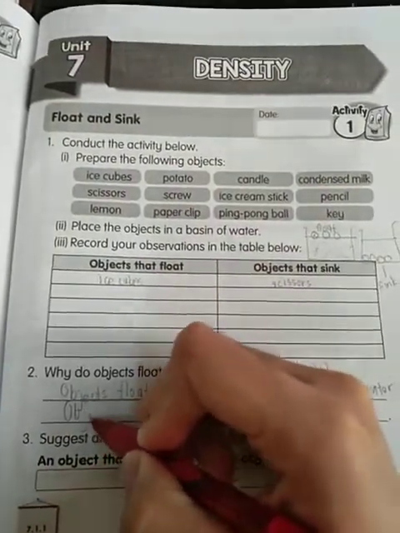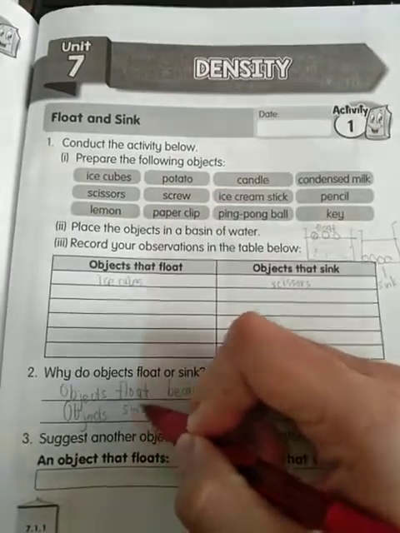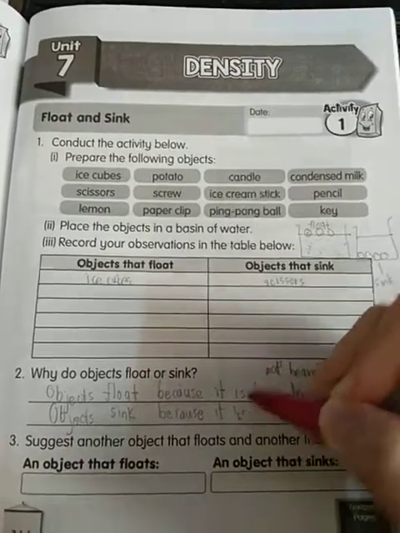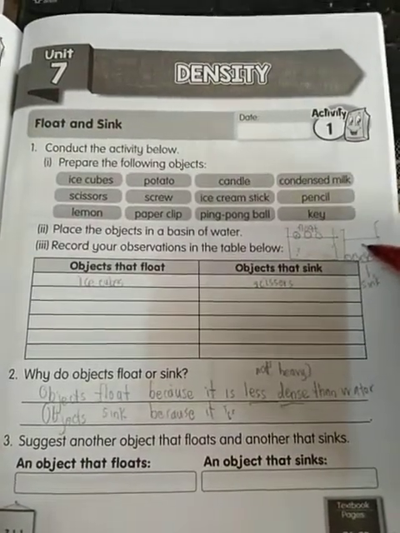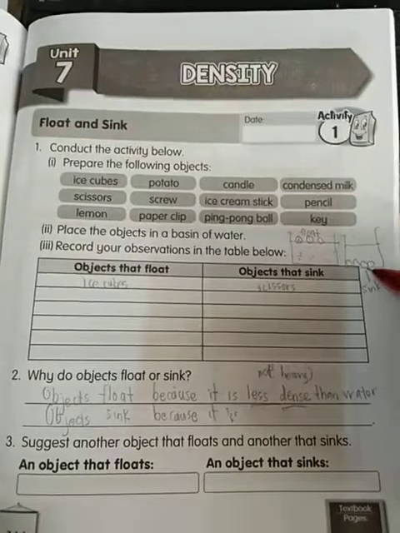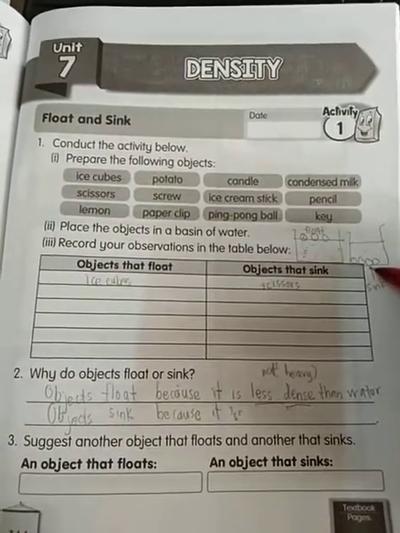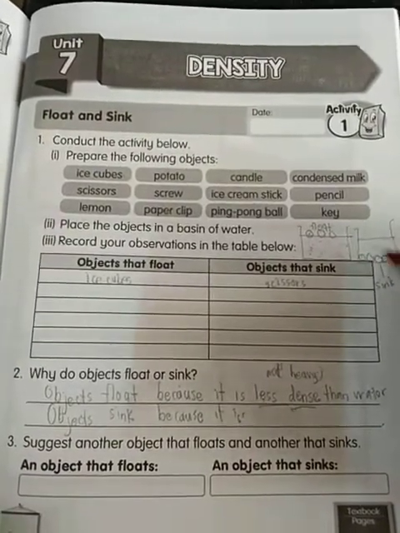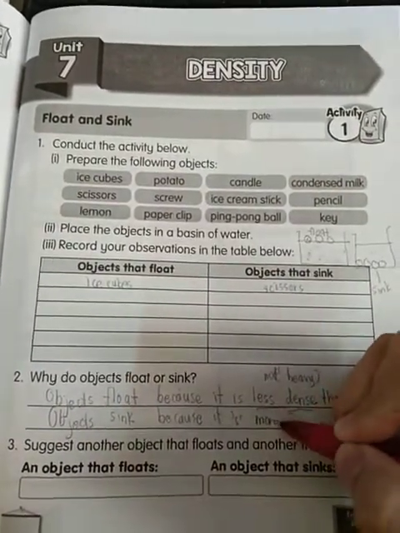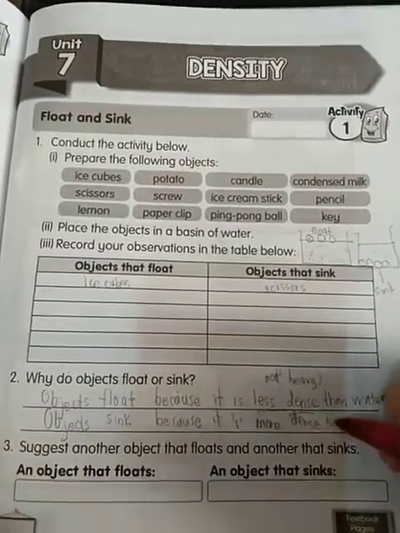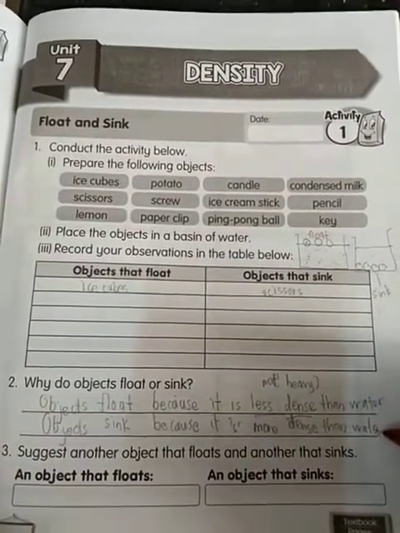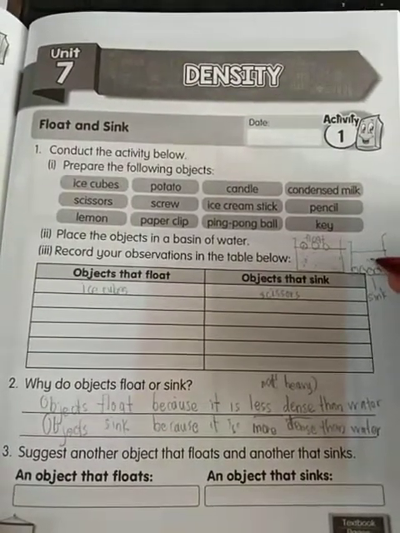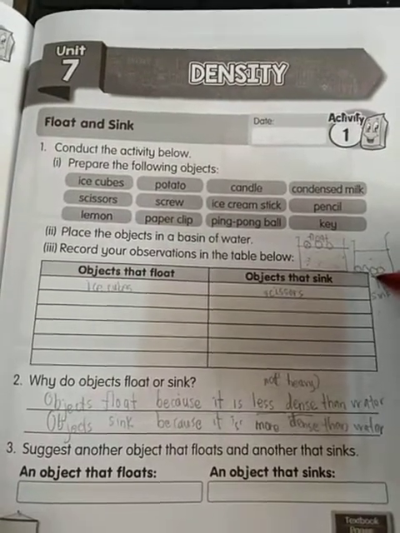So next one. Objects sink because... Why does it sink? Is the water heavy or the object heavy? That is why it goes down. Yes, the object is more heavy. So it is more dense than water. This one is heavy. The water is lighter, so the object goes down.